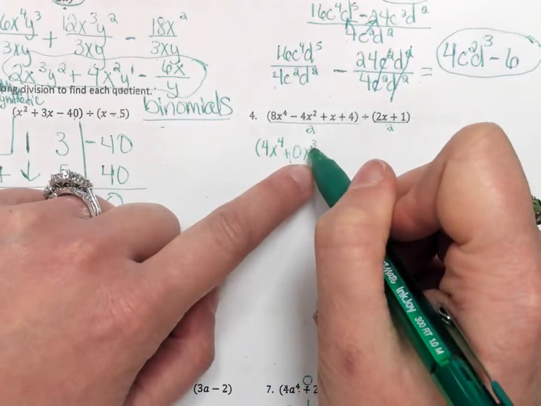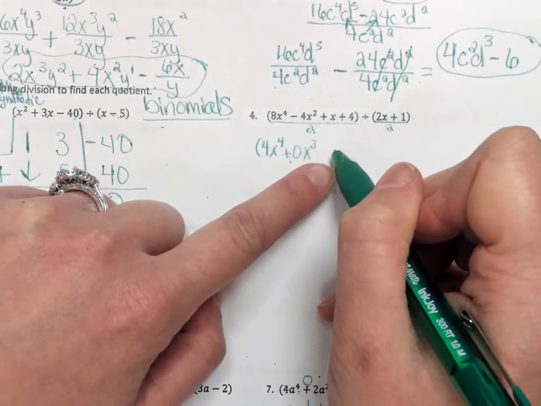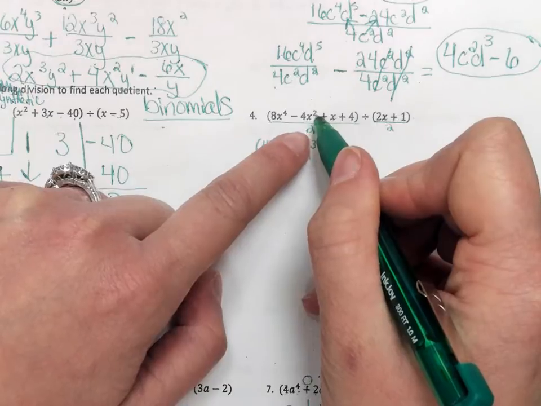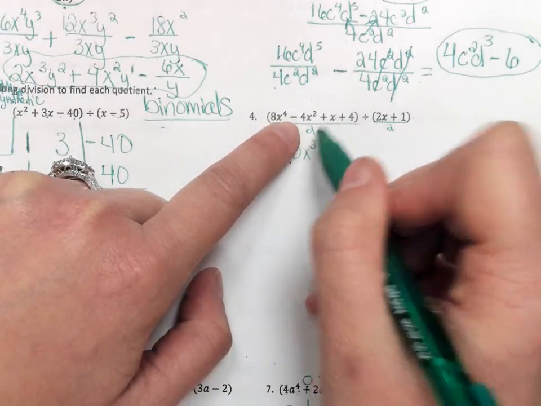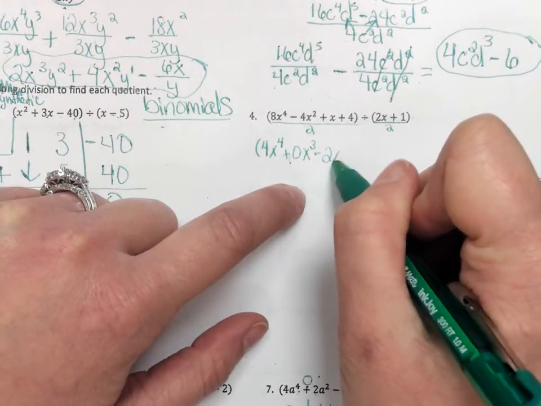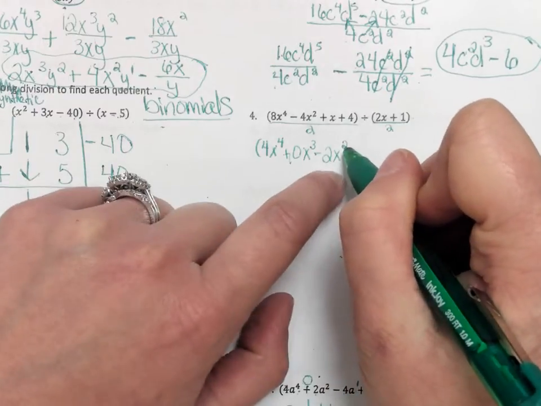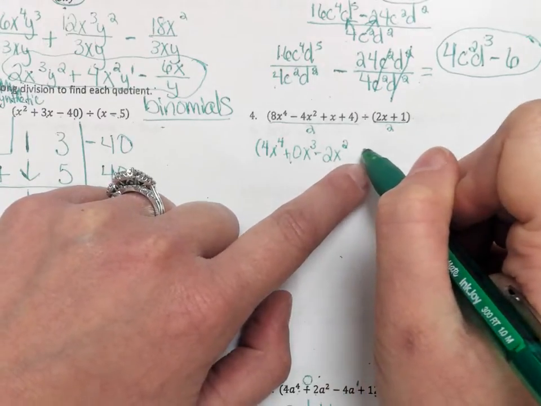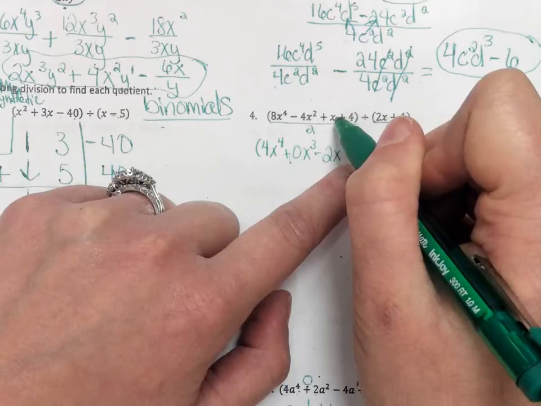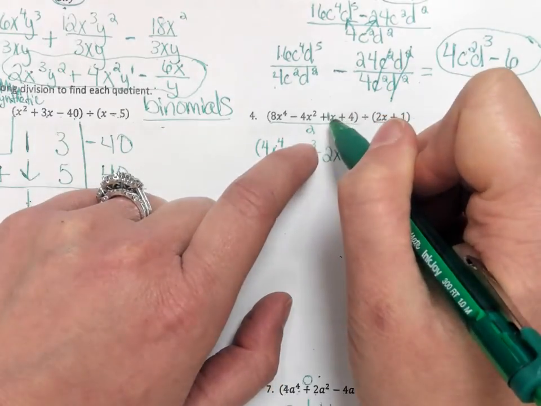All right, what exponent should come after 3? 2. Do I have an x to the 2? Yes. What's negative 4 divided by 2? Negative 2. Negative 2, x to the 2. All right, what exponent should come next? x to the 1. Do I have that? Yep. Okay, now this is a little different.